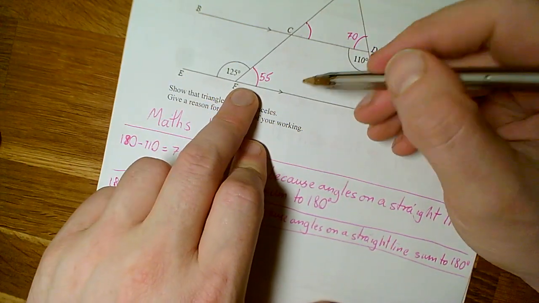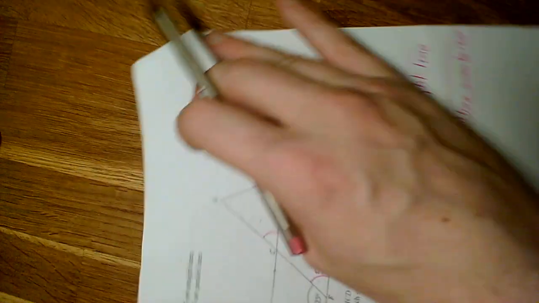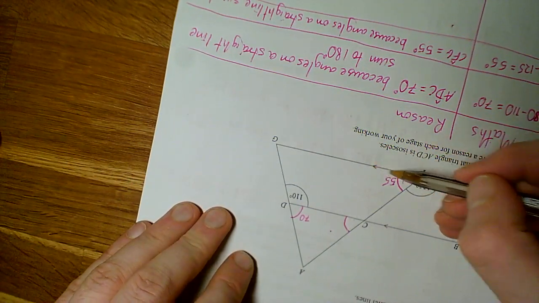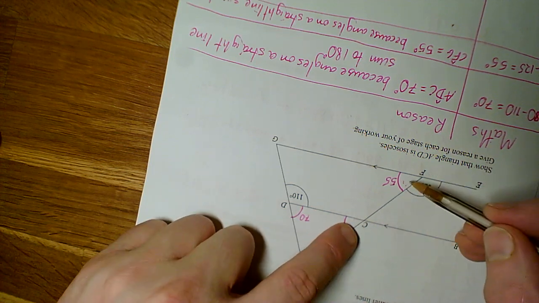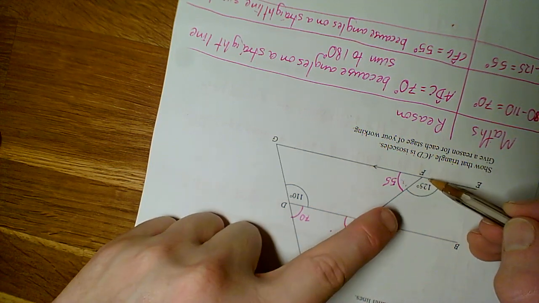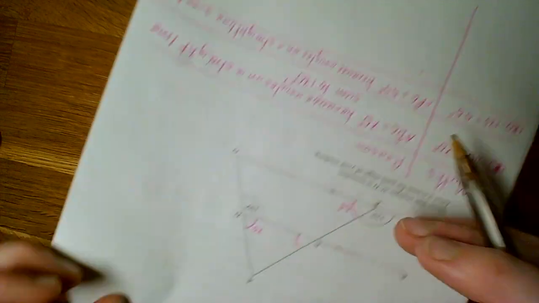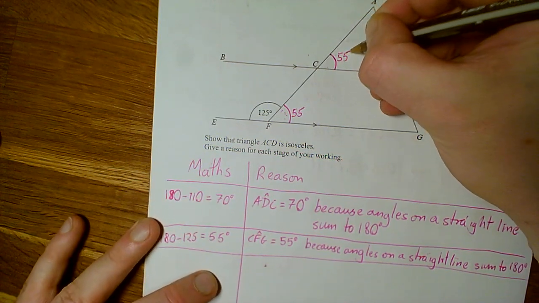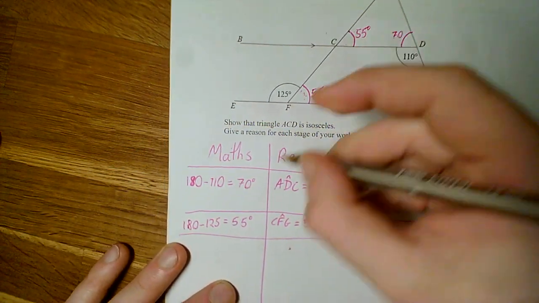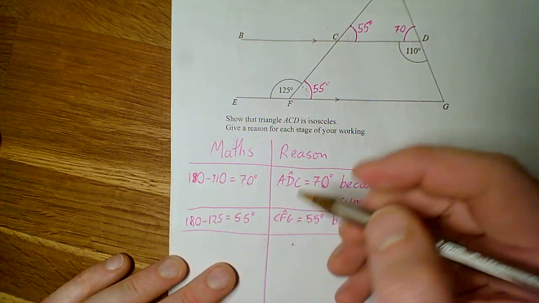Then, parallel line rules, these are corresponding angles, like the sort of F angle. Basically, around 2 parallel lines, all the acute angles are equal to each other. That one, that one, that one, or the obtuse angles are equal to each other. Either way, this is going to be 55 degrees. I don't really even need any mathsy bit for that.